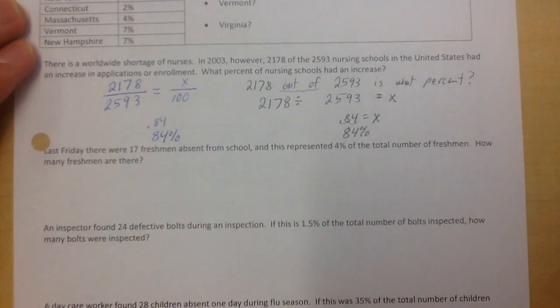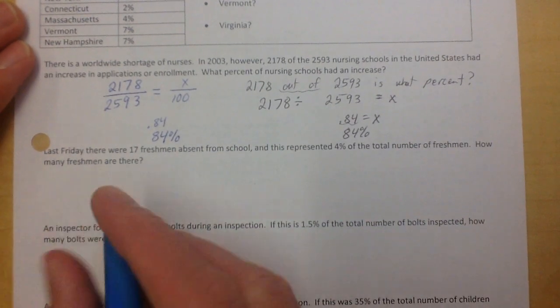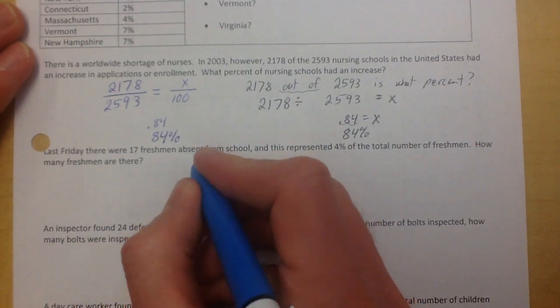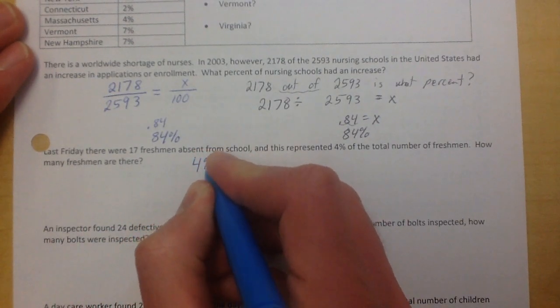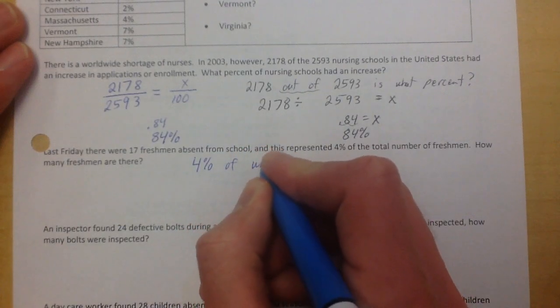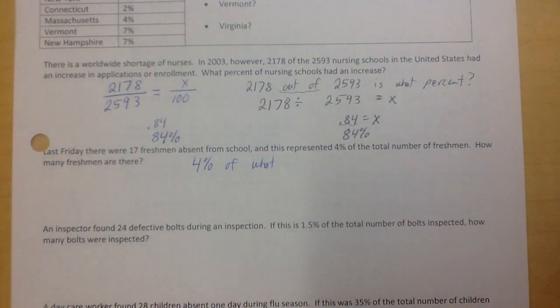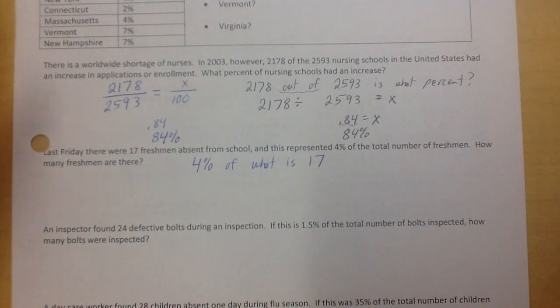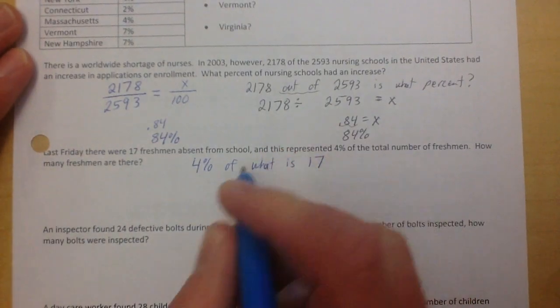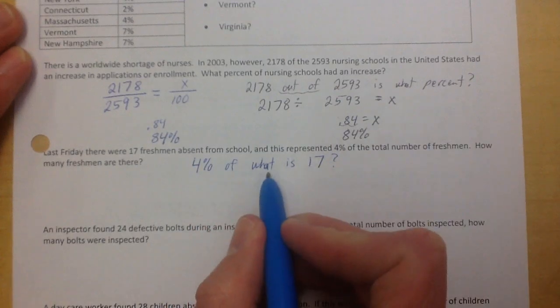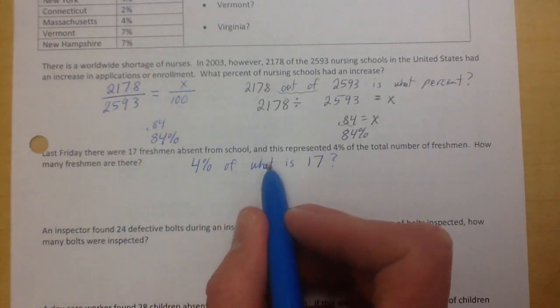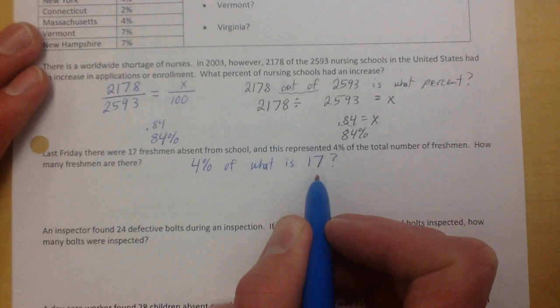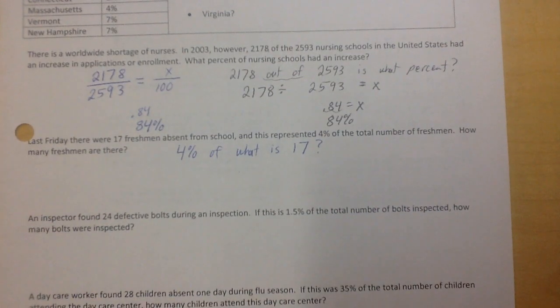All right, let me say that again. I don't know how many freshmen there are. So 4% of what? I don't know what. That's how many freshmen there are. Is 17. Your mind may have gone there. It may not have. I'm going to show you another way as well once I finish this one. So 4% of what? 4% of the total number of freshmen is 17. Because when there were 17 that were out, I said, man, 4% of the total is out.